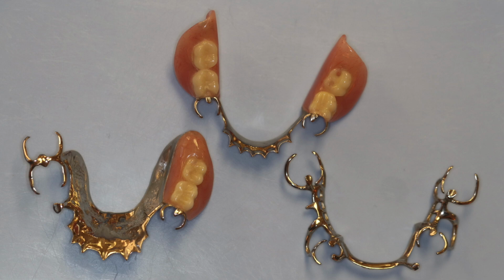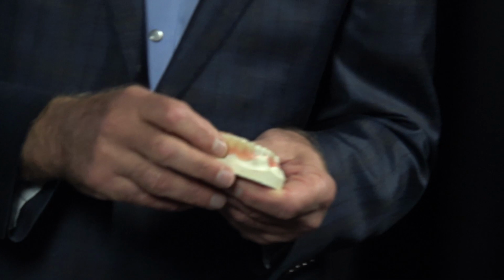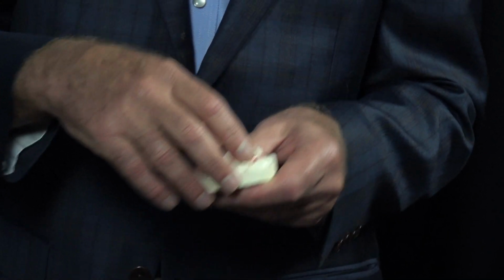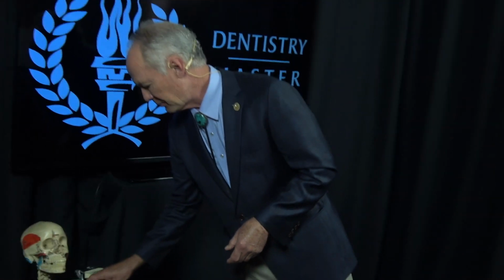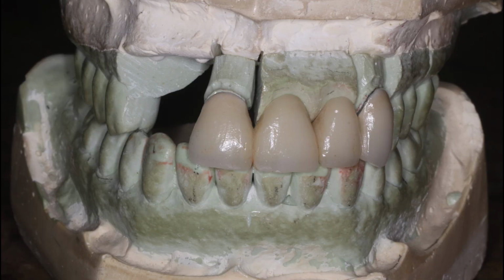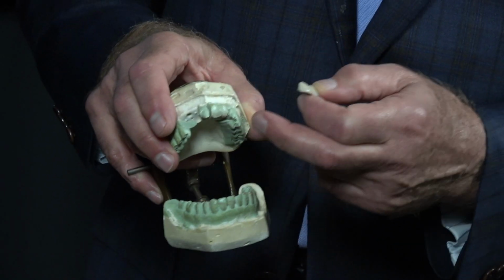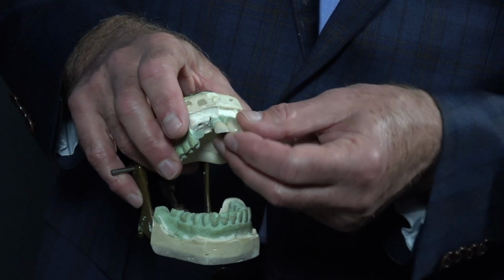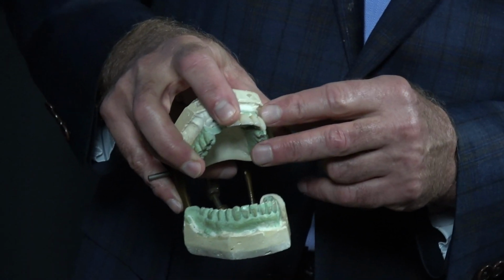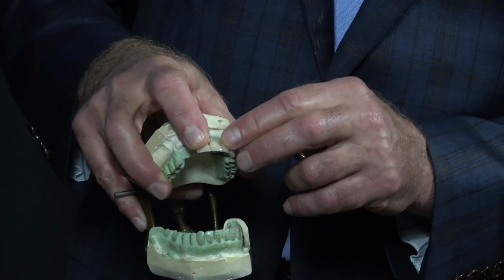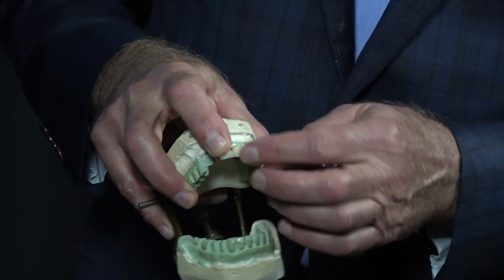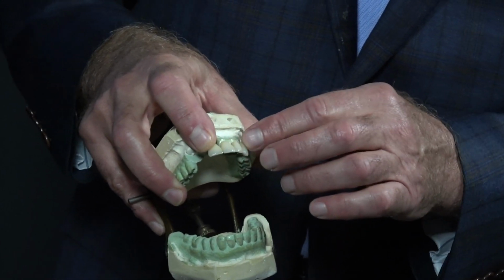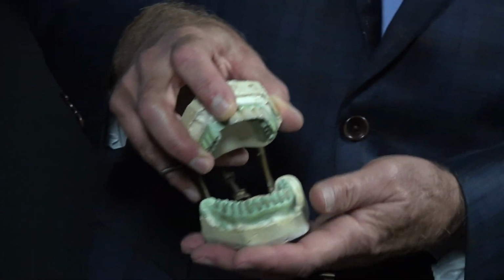This would be a removable partial denture that fits into the edentulous spaces and it attaches to the remaining teeth. This would be a fixed bridge which attaches to the tooth on each side of the edentulous area. The reason they call it a bridge is because the teeth on each side would be the land and the missing teeth would be like the water. So it connects from the land across the water to the land.